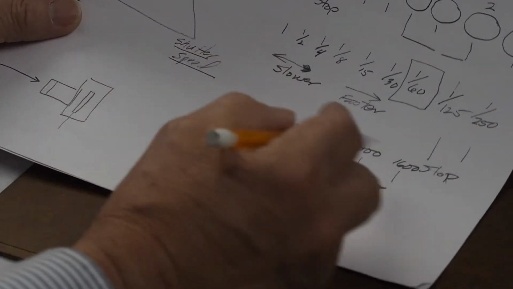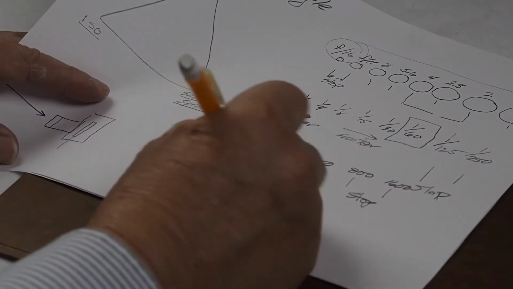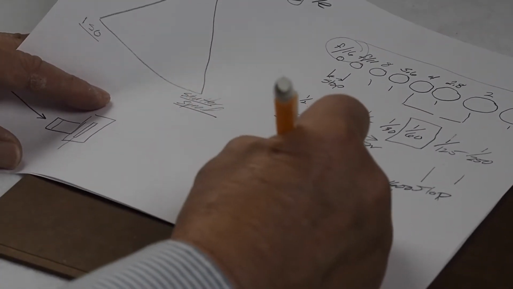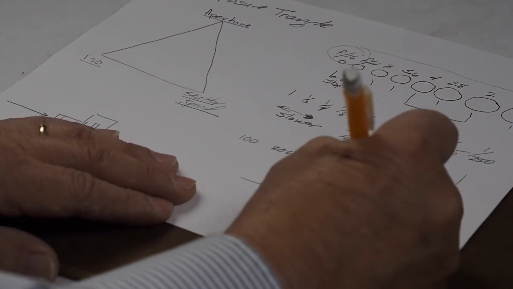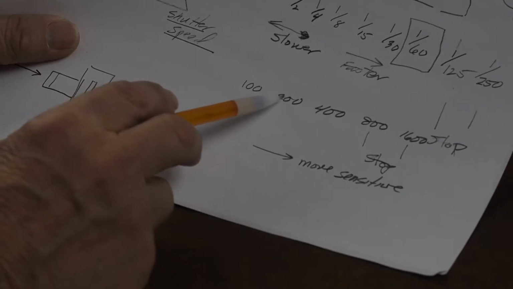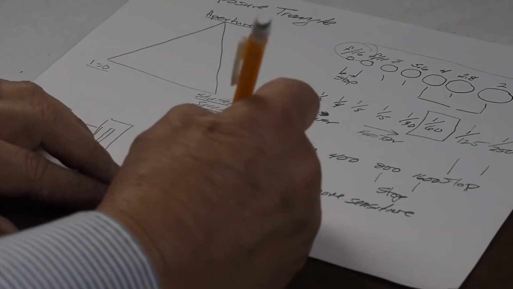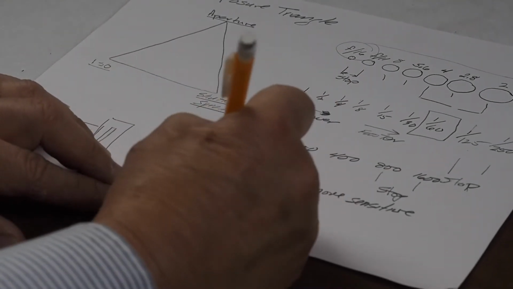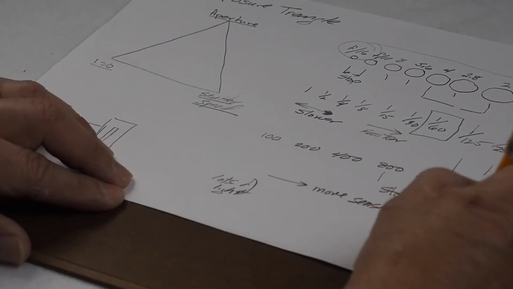And you'll notice the pattern is, as it gets more sensitive, going this way, more sensitive, the numbers get higher. And 100 times 2 is 200, times 2 is 400, etc. So this is when there is lots of light and little light.